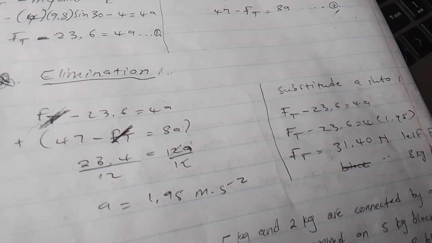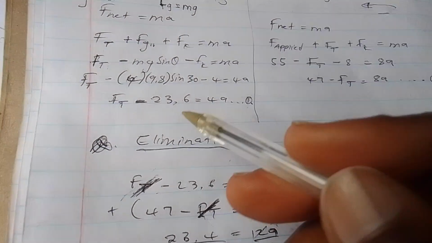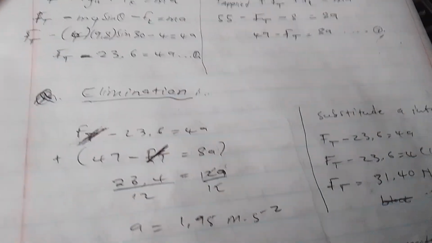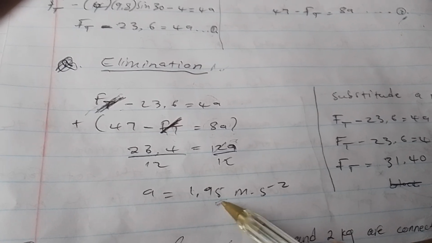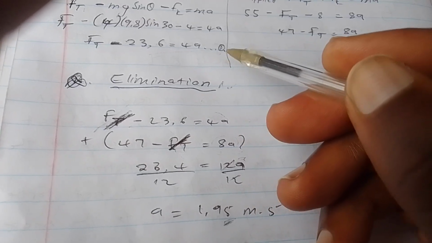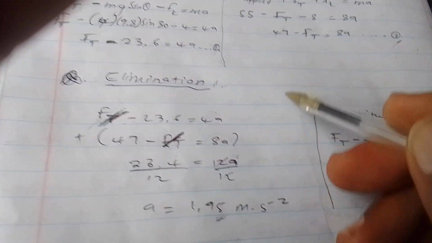Then choose any equation between equation 1 and equation 2, and substitute your a into one of these equations.